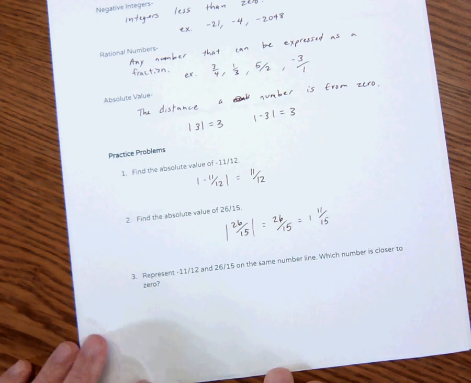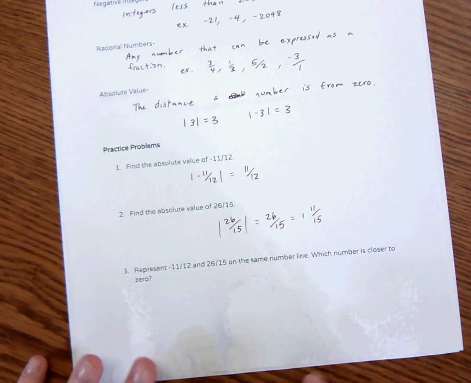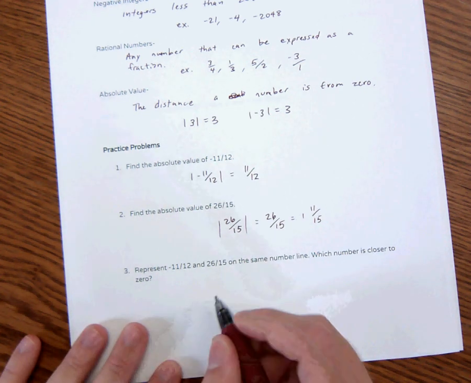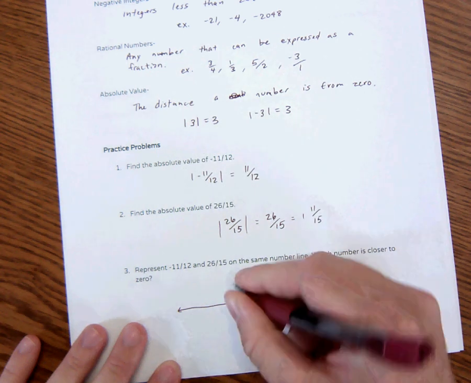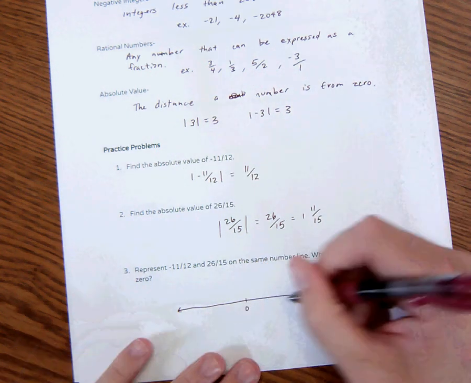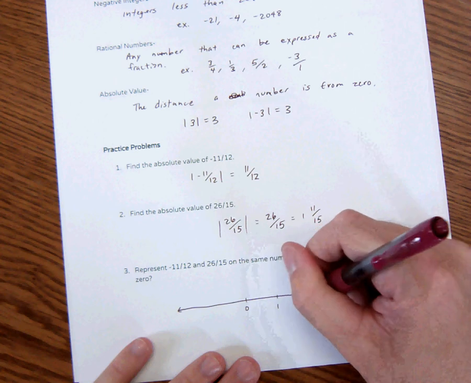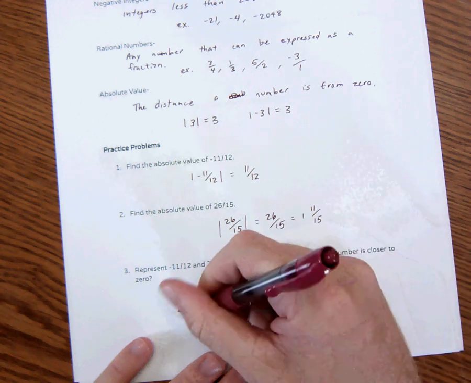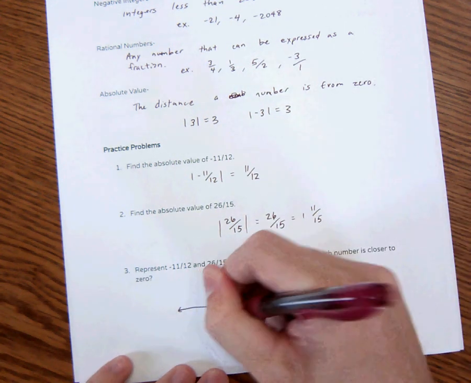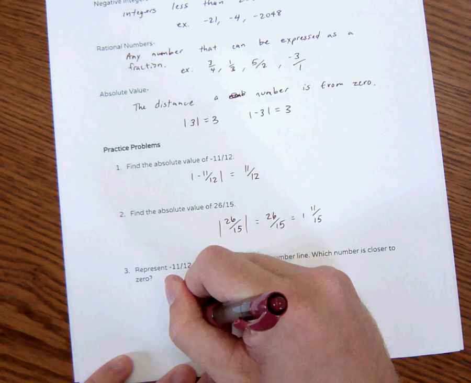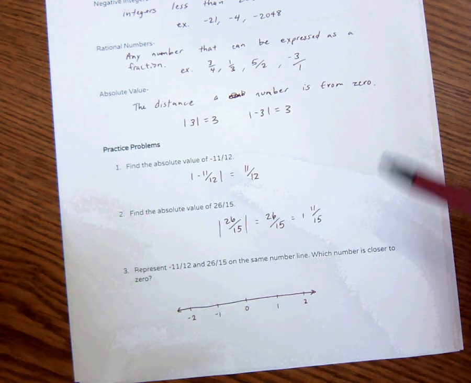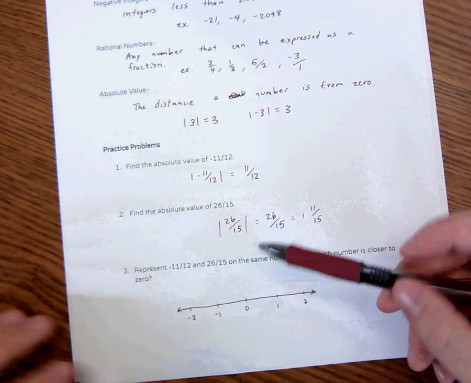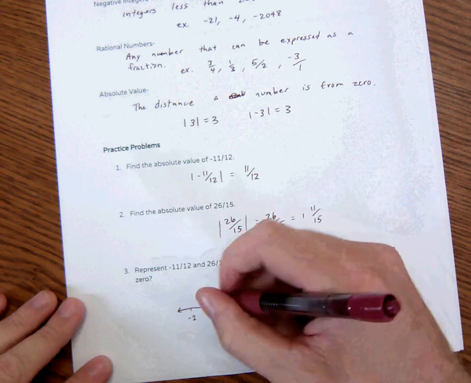So if we were to represent both these numbers on a number line, which number is closer to 0? I want to make sure my number line is nice and symmetrical. So let's start with negative 11 twelfths. It's negative, so it's going to go in the negative side. It's not quite 1.